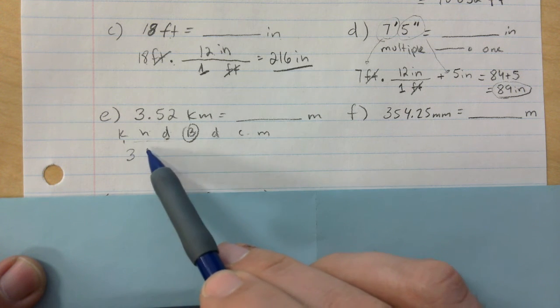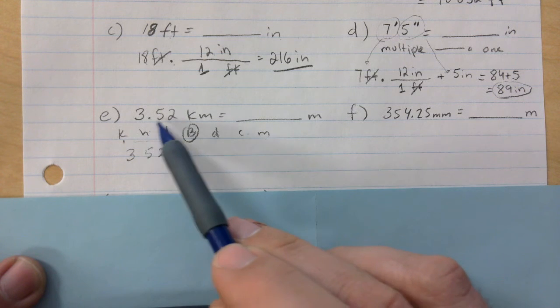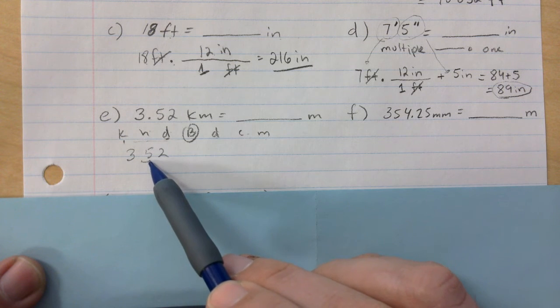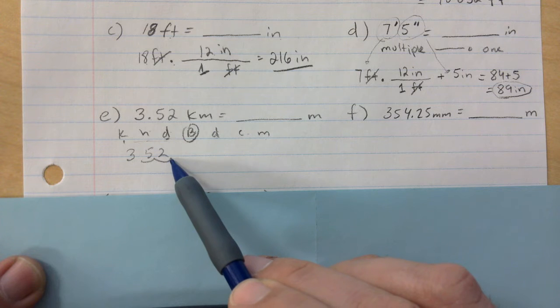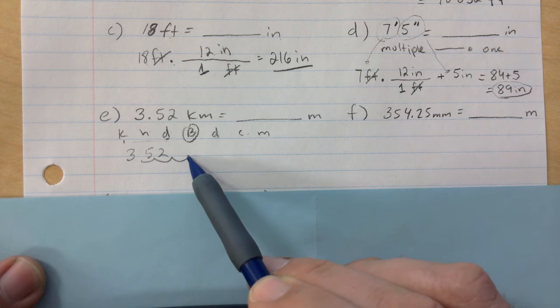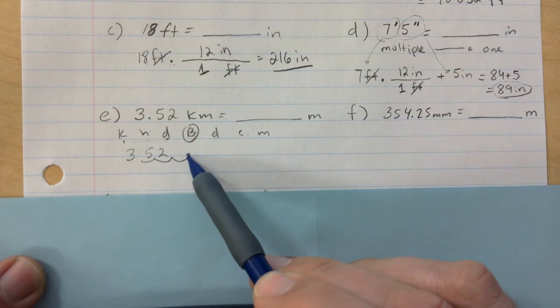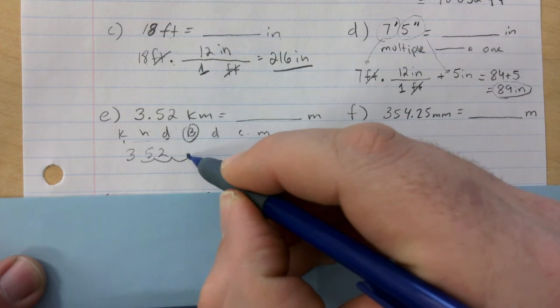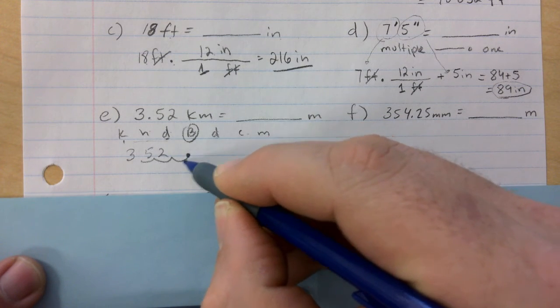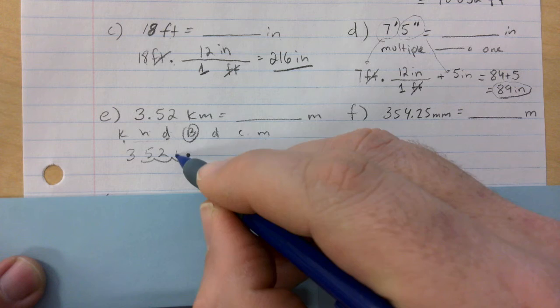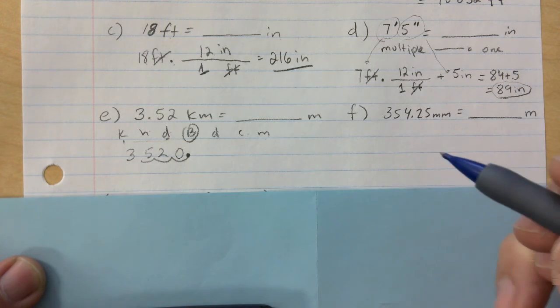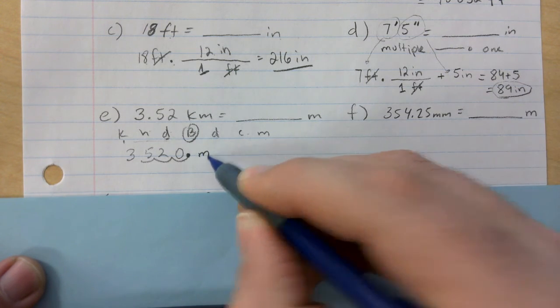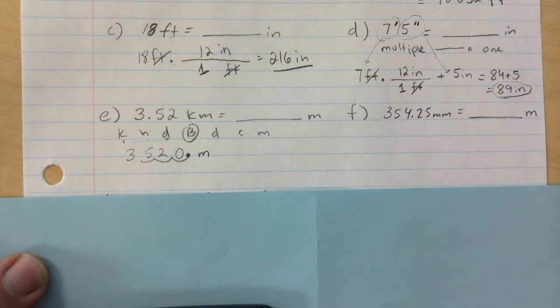So basically just write down the number without the decimal and you just go 1, 2, 3. It goes right here. And make a nice visible decimal right there. And if there are any valleys, either in front or behind, you fill those with zeros. Okay? And that's how many meters would be in 3.52 kilometers.